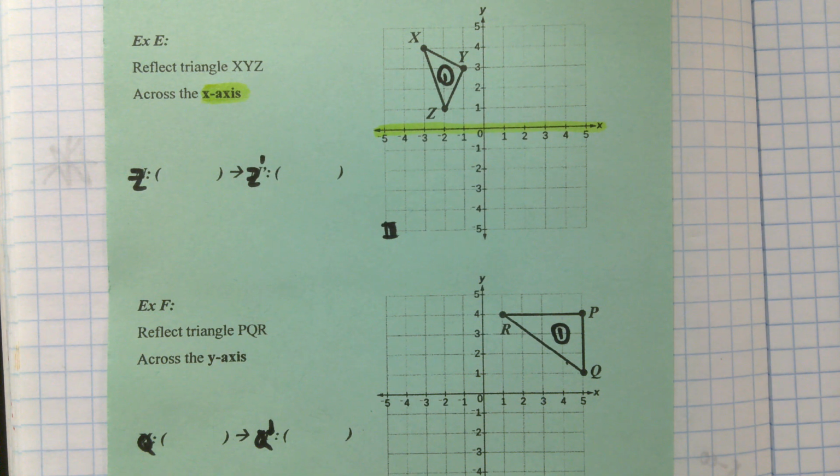Nice job. Looks good. Good job. Nice. Good job, dude. That was good. So this one we're reflecting over x, so it's going to go down.